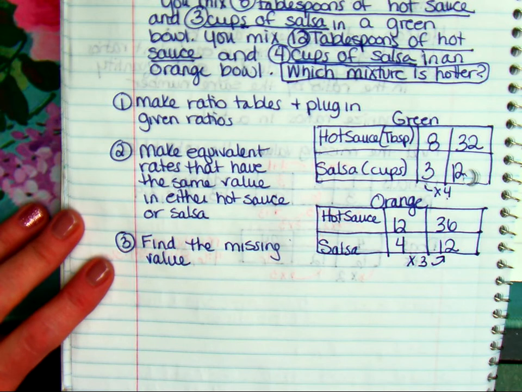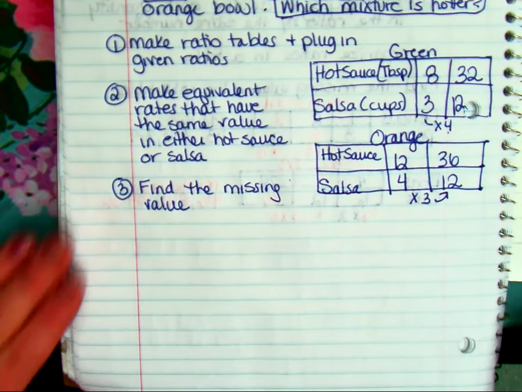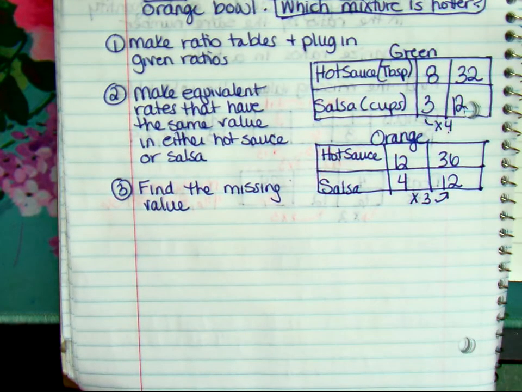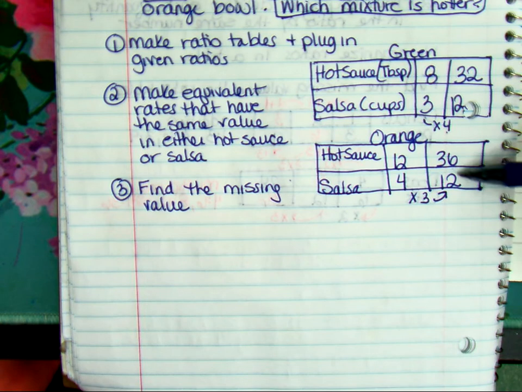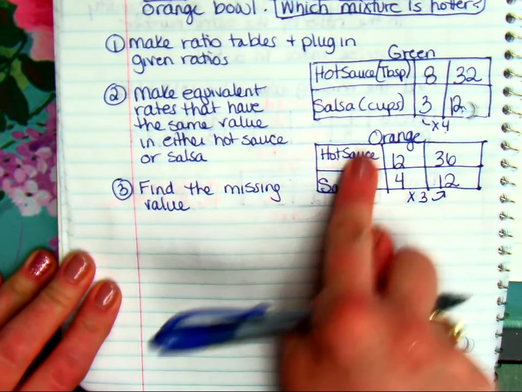Well, that tells me that there's a difference of 4 tablespoons of hot sauce more in this orange table. That means that this table must be hotter, this orange bowl.